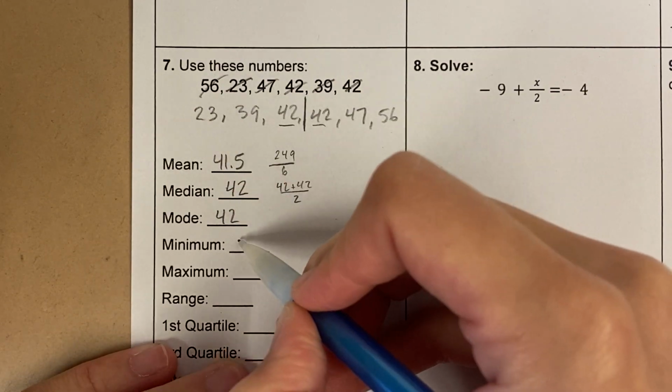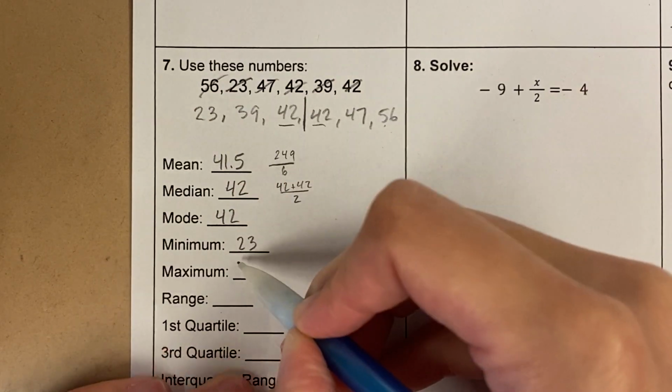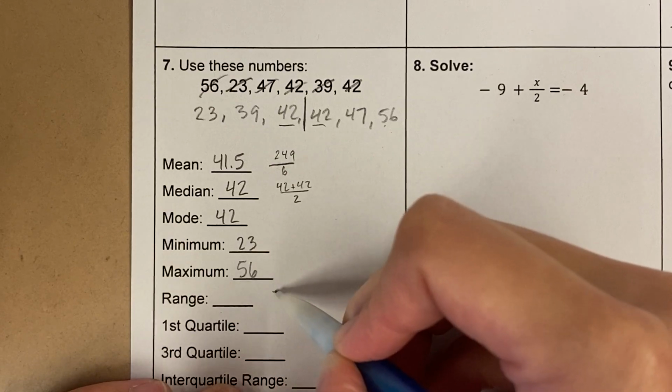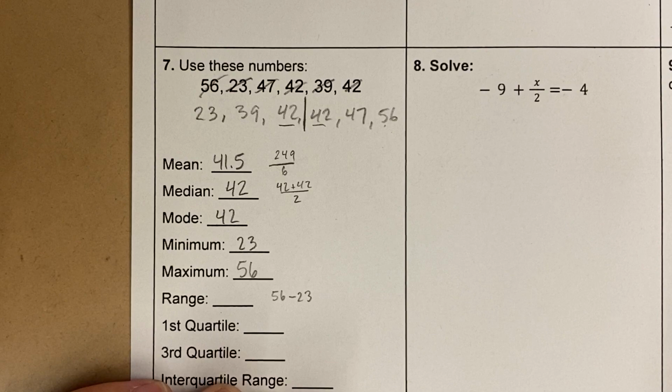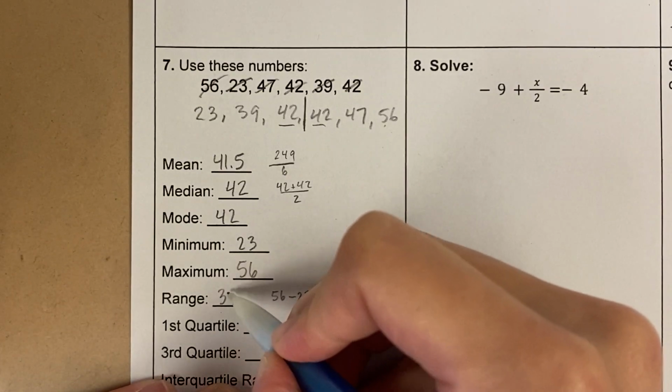The minimum is the smallest number. The maximum is the largest number. The range is the maximum minus the minimum. It's that range from the top to the bottom number. So 56 minus 23 is 33.